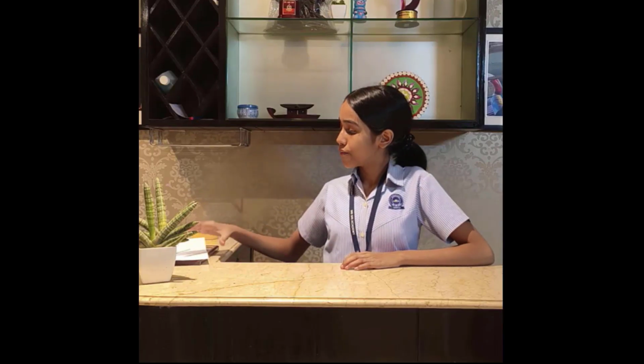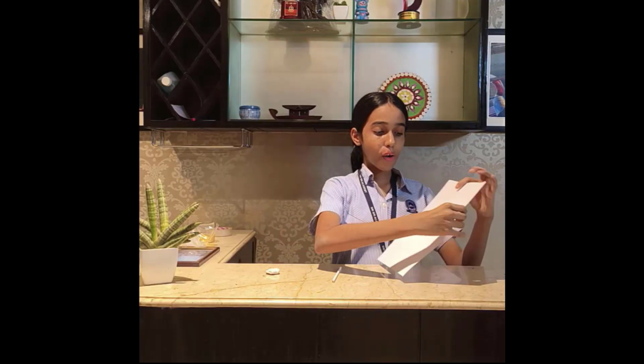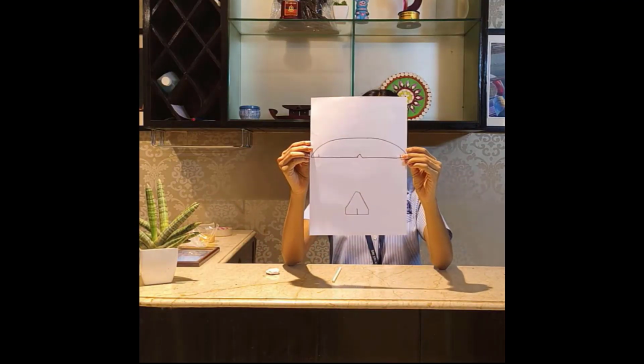Today, we are going to make a model of an aeroplane that demonstrates Newton's third law and Bernoulli's principle. To make this model, the only materials we need are a sheet of paper, a straw and some clay. First, we cut out these shapes from an A4 sheet of paper.